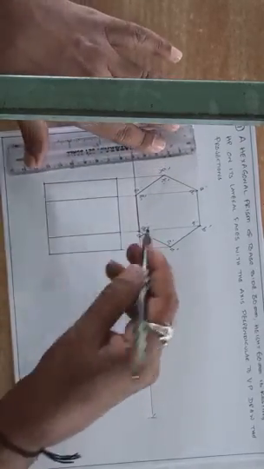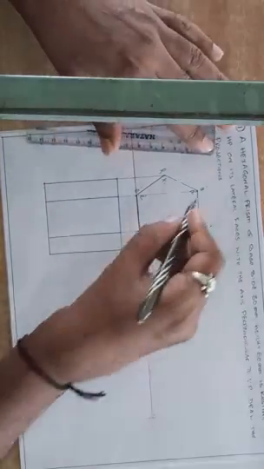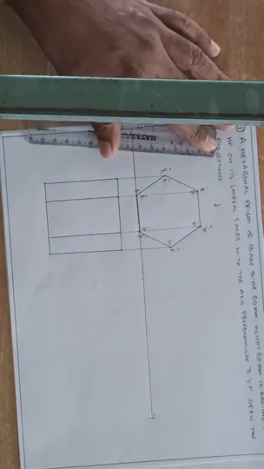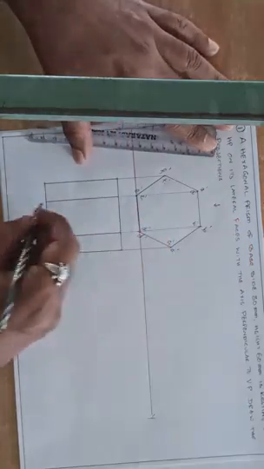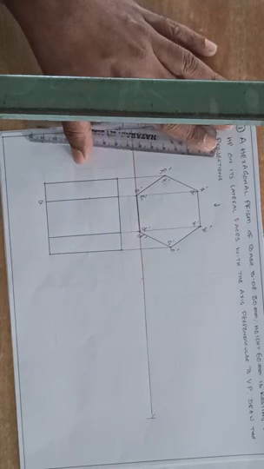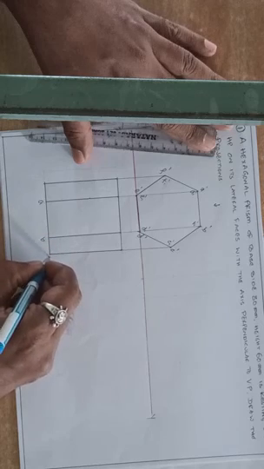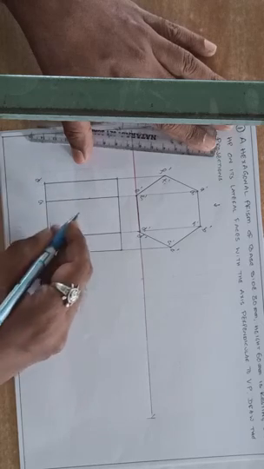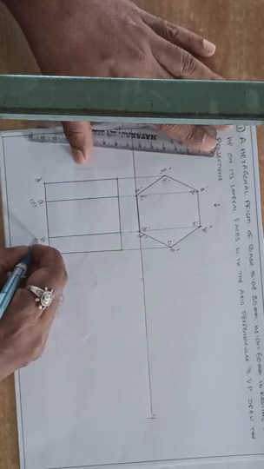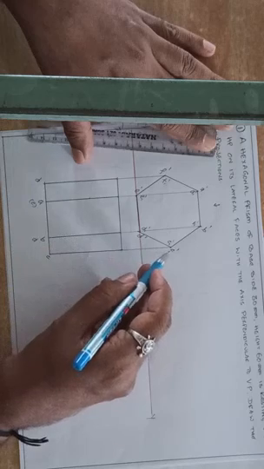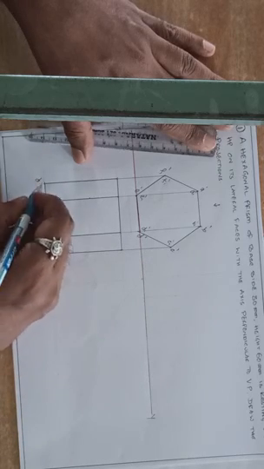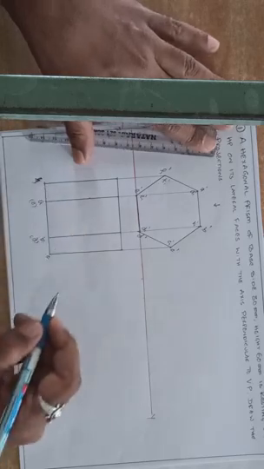So that is the front view and top view. Looking from the top, which are visible, the front faces: A visible, B visible, C visible, D visible. Here E is not visible, D not visible, sorry, this is F.